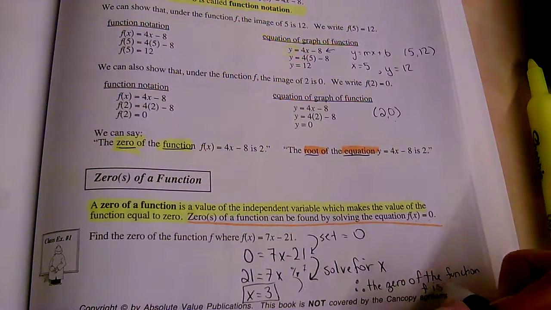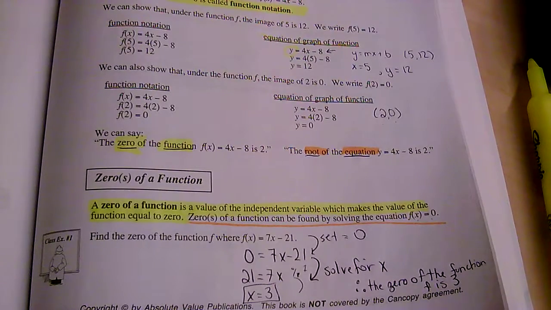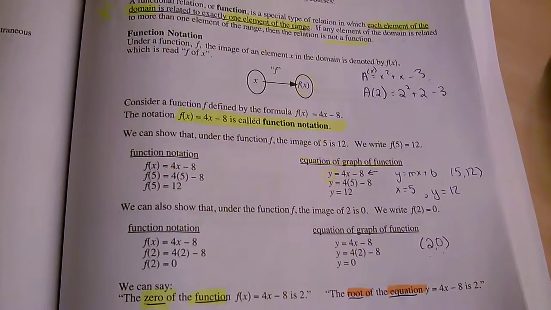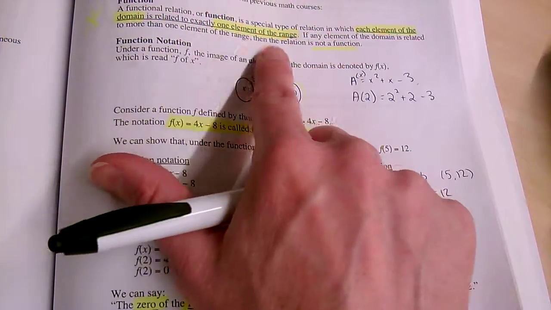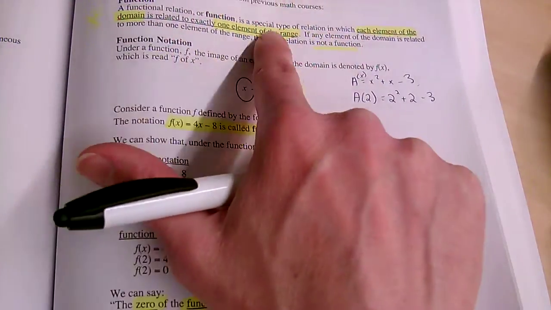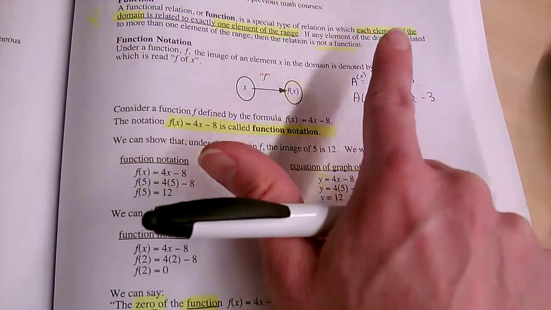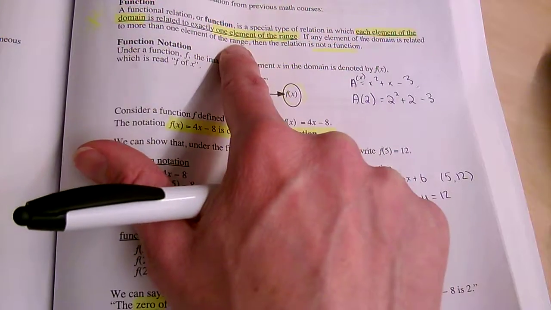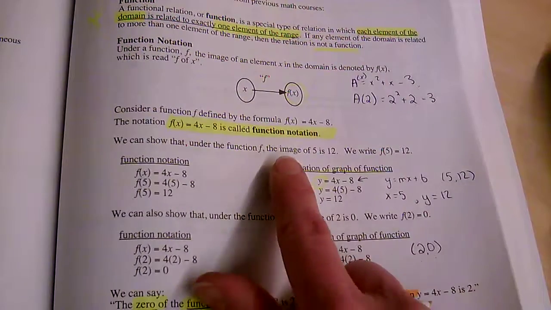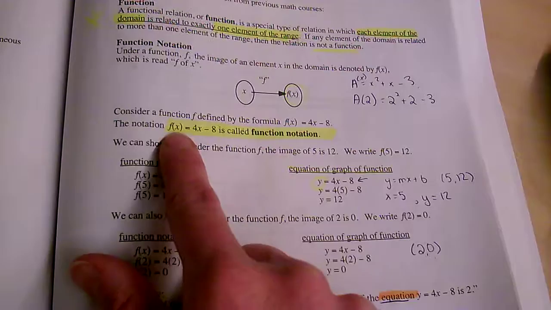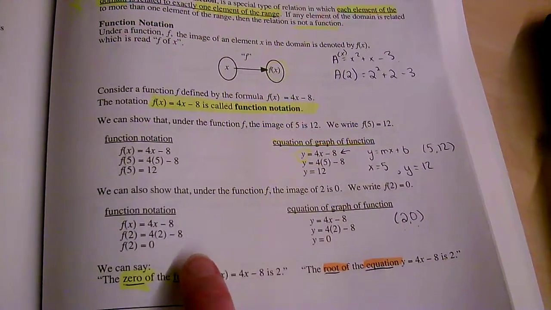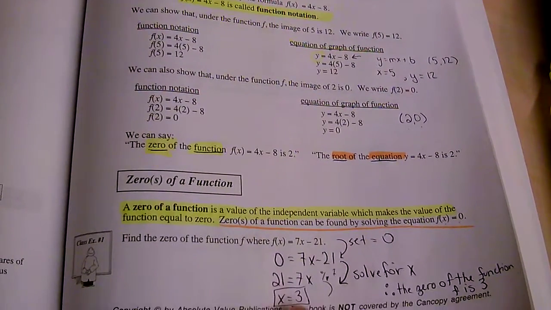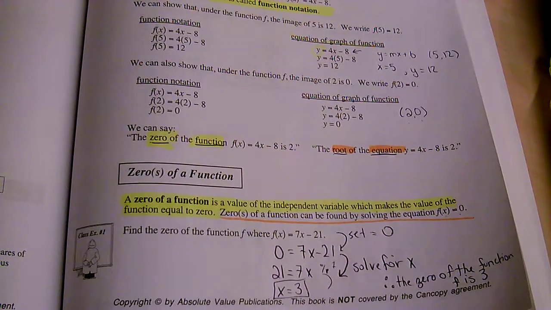Okay, so on this page, we reviewed what a function is. We know that it is a function if it's got one domain to one range. If it's more than that, it's not a function. So if there's more than one element in the range, then the relation is not a function. We reviewed function notation, so f of x. We compared zeros of the functions to roots of the equation, and then we went ahead and actually solved for a 0.